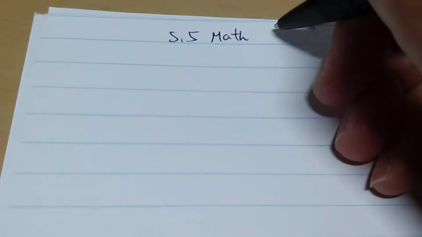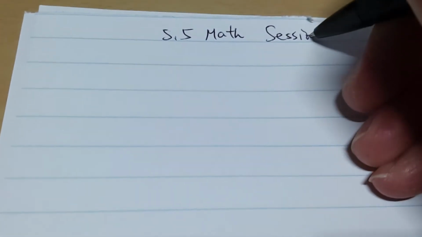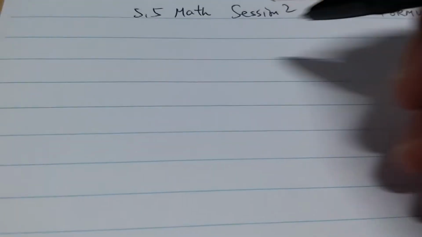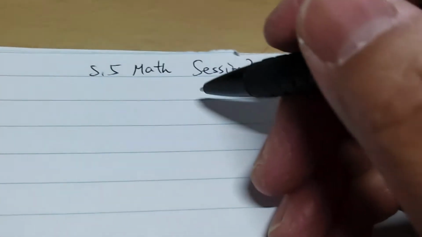Okay, this is S5 Math, Section 2. Sine formula. So, what is the sine formula?